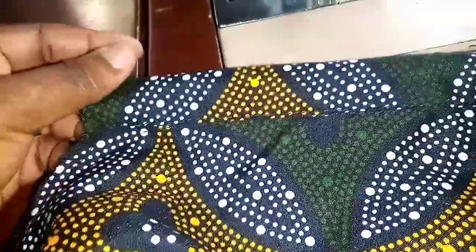So I'm done sewing it. So see what we have. Easy, simple, and neatly done. Can you see it? You wouldn't even notice that it was a joining. So I always do this when I'm trying to manage my fabric, and you have a straight button base. So by the time you press this with your iron, it's going to be very, very beautiful.